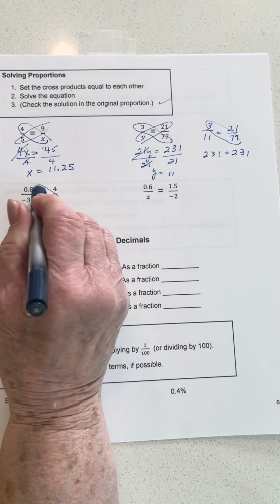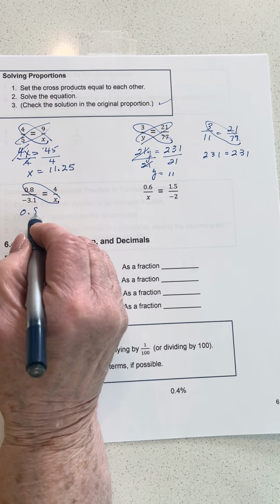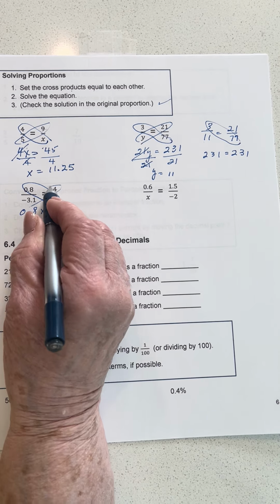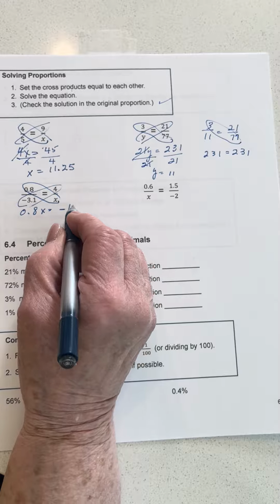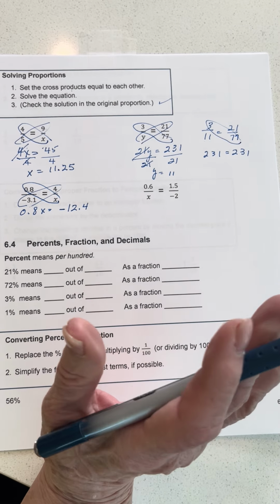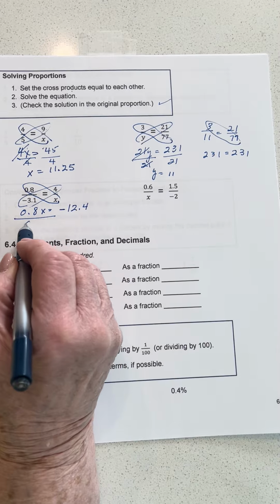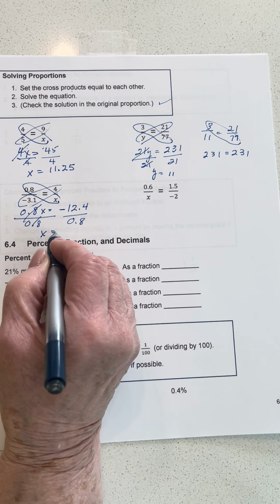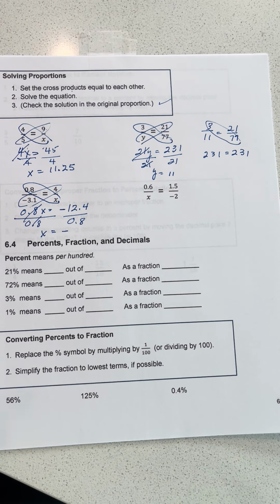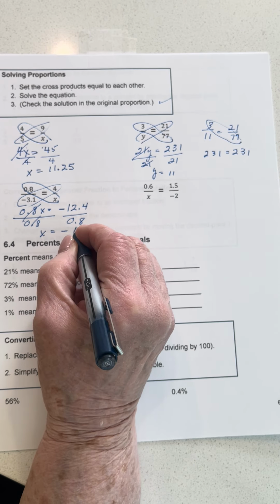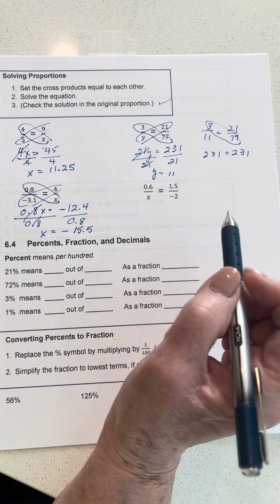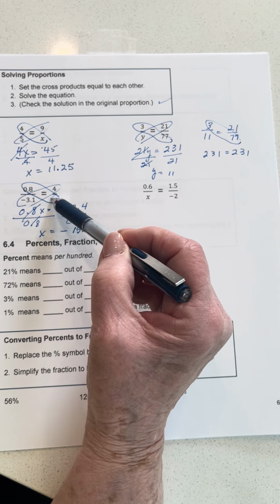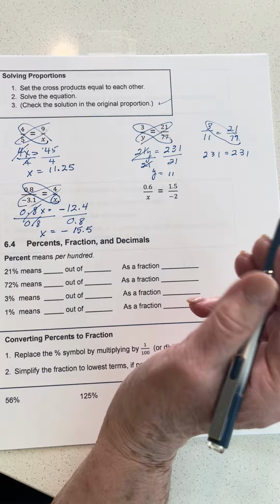This one, this product, 8/10 times x is equal to this product. We know that's going to be negative 12 4/10. So now we have our equation. So now we're going to divide both sides by 8/10. So we have 1x on the left, and we have negative 12 4/10 divided by 8/10. And we get negative 15 5/10. So that would go in here, and you could check the cross product, and it should work.